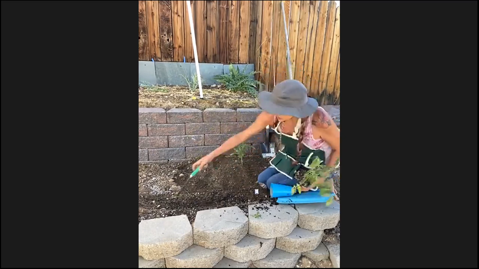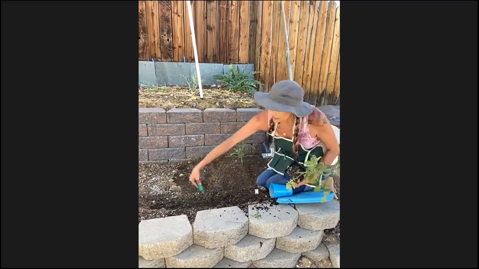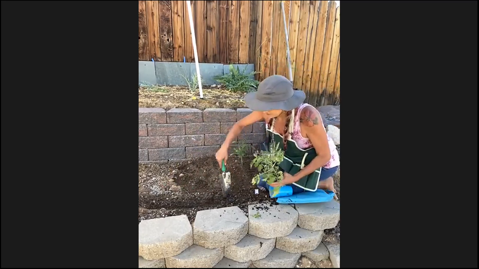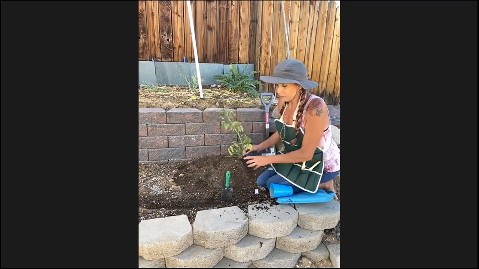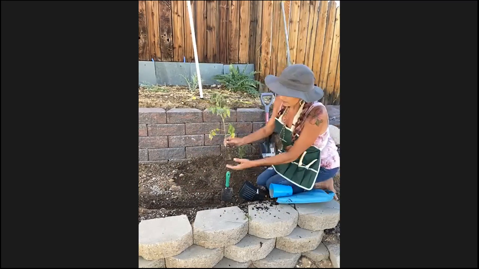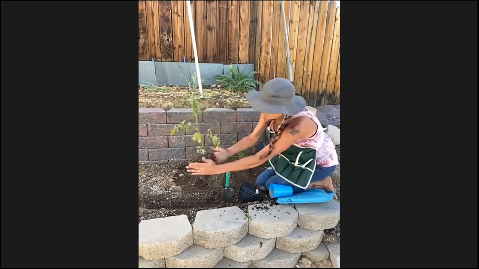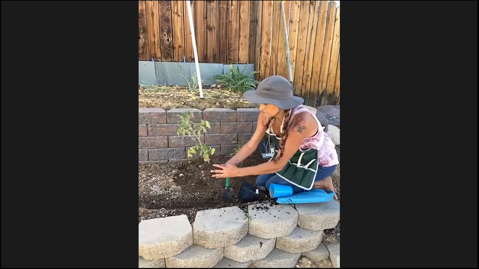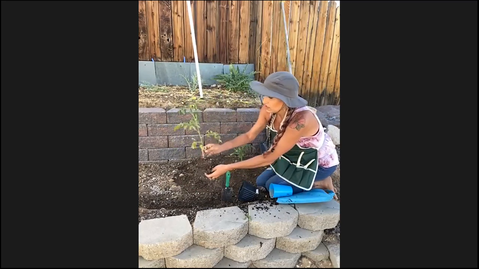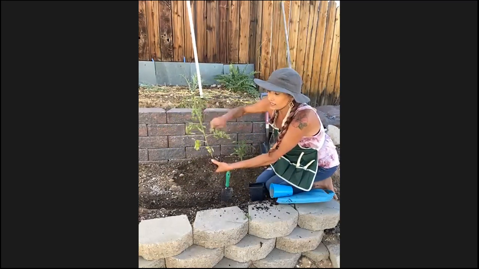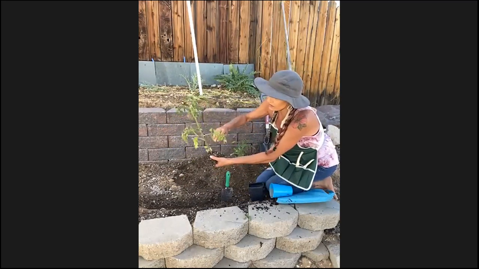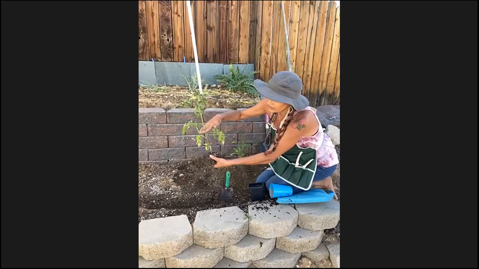So I've dug a trench here, about 4 to 6 inches deep. Pop it out. Again, remove all the leaves and everything that's going to be under the dirt. So I'm going to remove everything to about here.